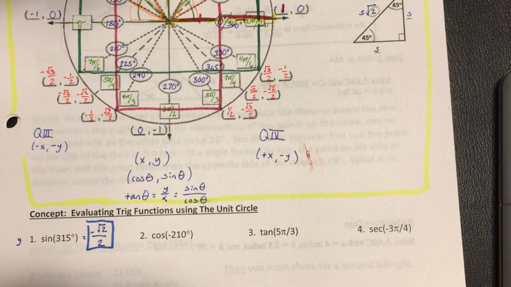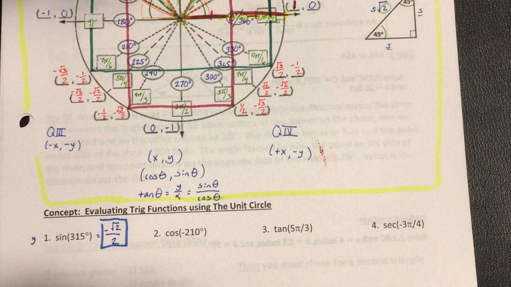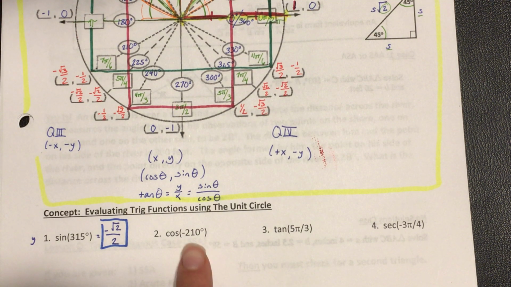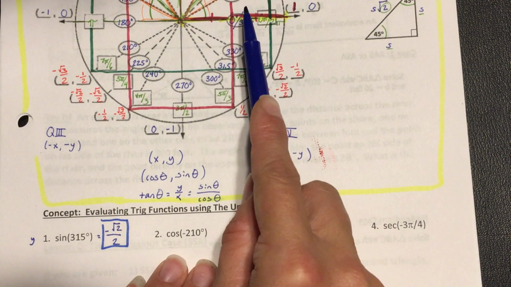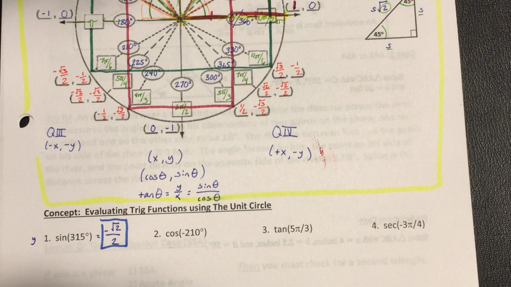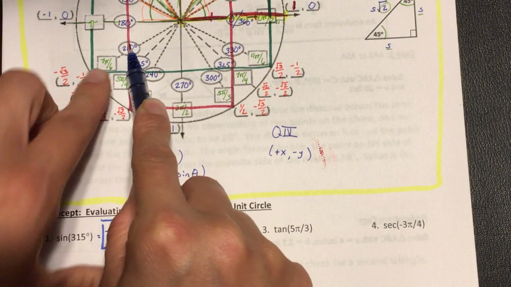So let's go ahead and look at number 2. On number 2, we are looking for the cosine of negative 210. There's two ways to approach this problem. The first is to visualize what that negative angle looks like. This is what we were talking about in the first page of the notes. If I rotated to 210 degrees, that would be in quadrant 3.